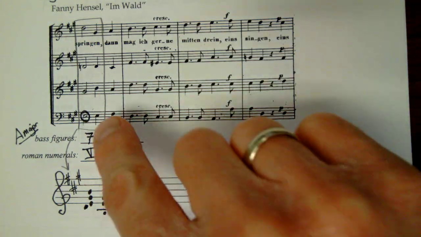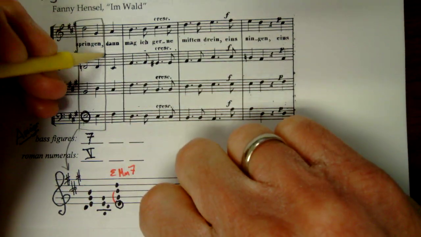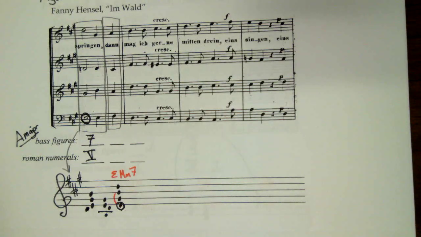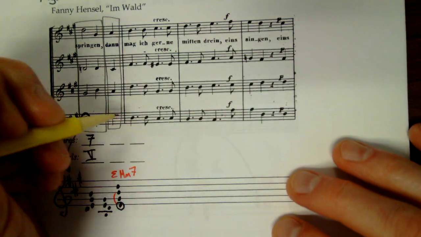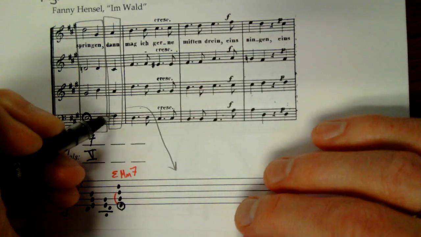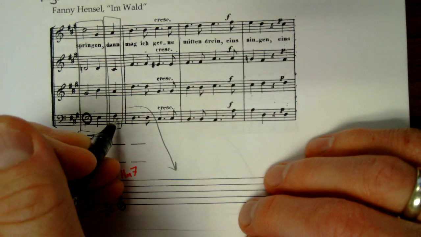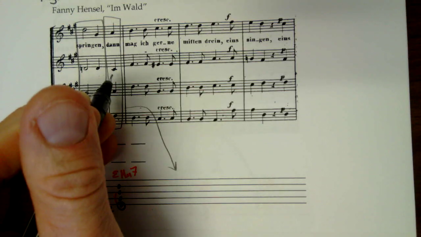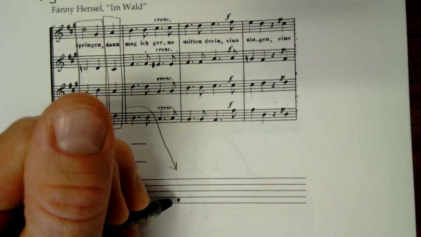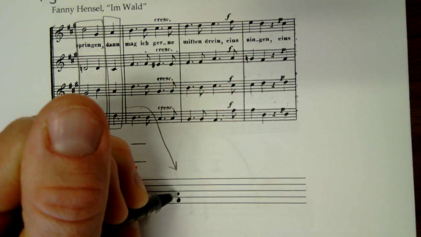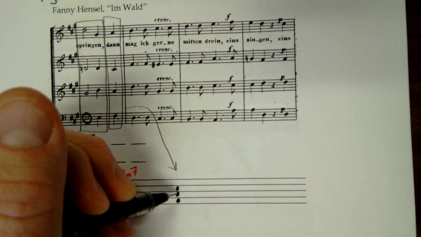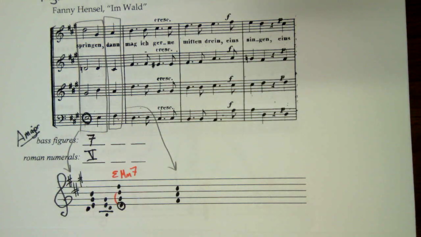Okay, let's analyze this chord. And I'll do the snowman style reduction over here. All right, let's read the notes of this chord. We have F sharp, A, C sharp, A. I'll write out these notes. F sharp, A, C sharp I'll put up here, and A we already have. Here it is.